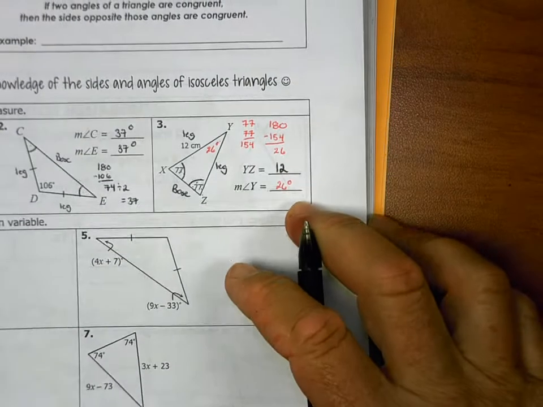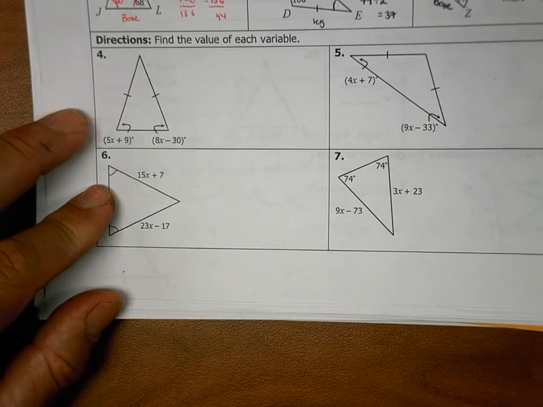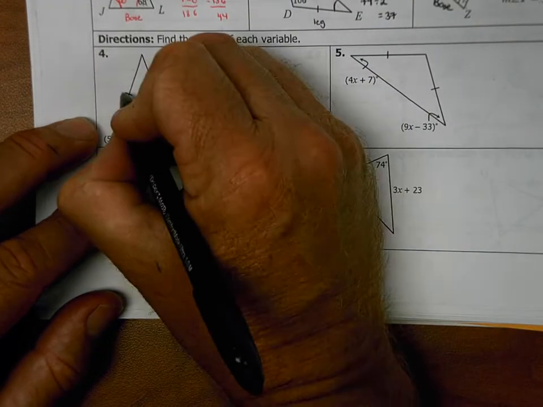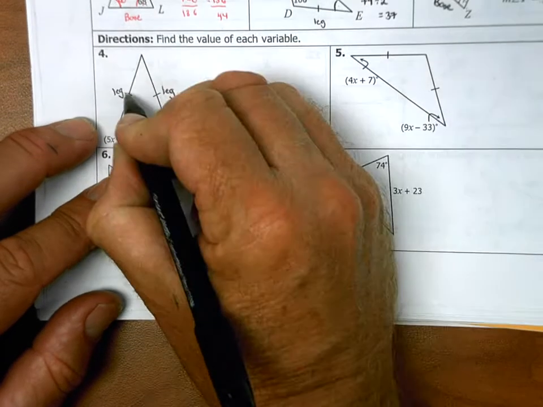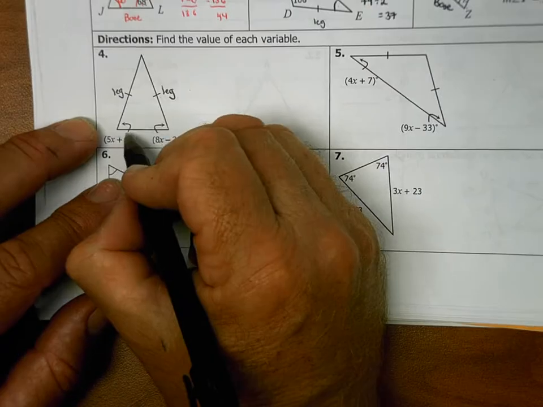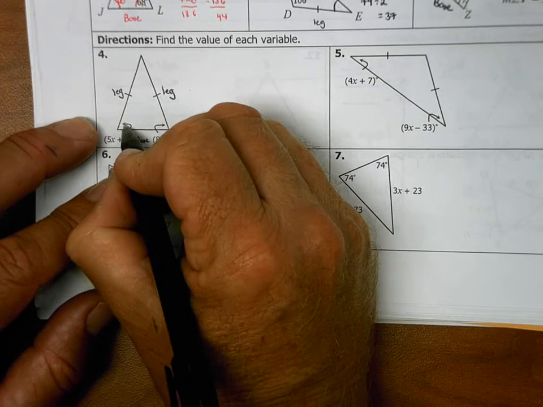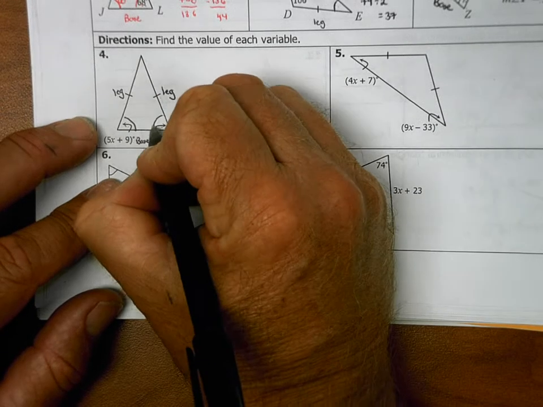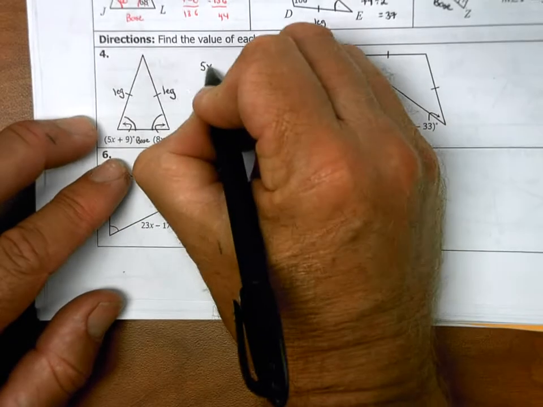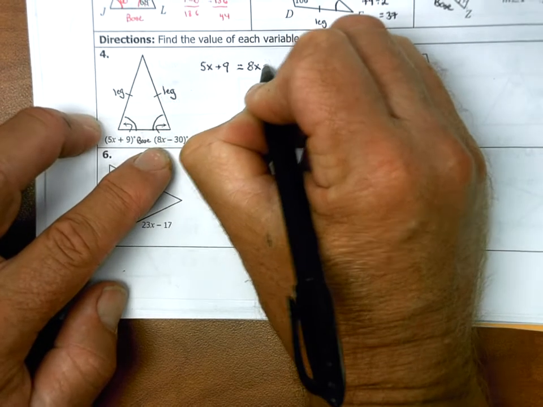All right, number 4. The instructions say find the value of each variable. You notice right away in number 4 we have two equal sides. Remember, the two congruent sides in a triangle are called the legs, and the third side that's not congruent is called the base. So the two angles that run along the base are the base angles, and they're equal. That means the 5x plus 9 angle is going to be equal to the angle represented by 8x minus 30.